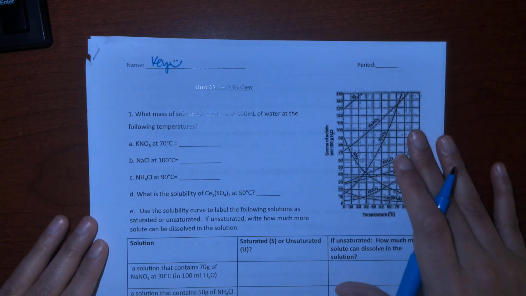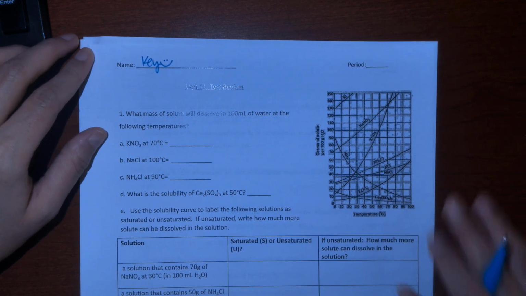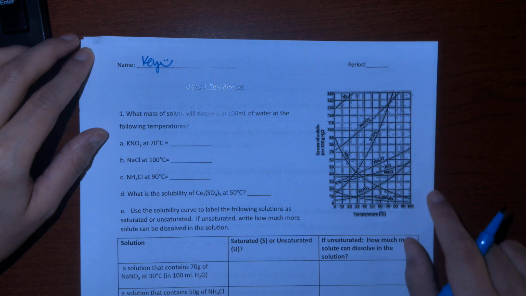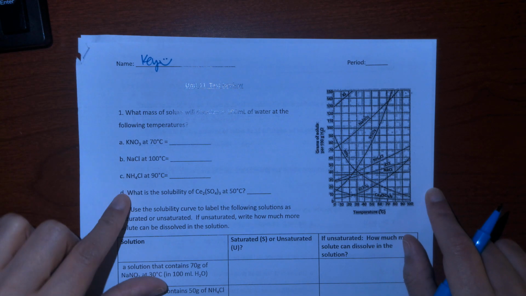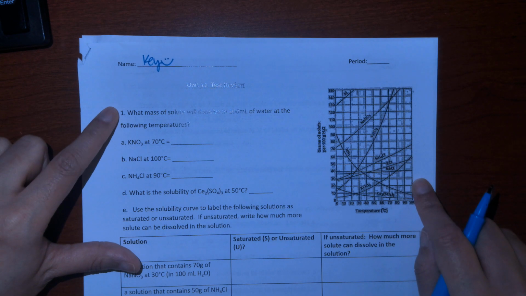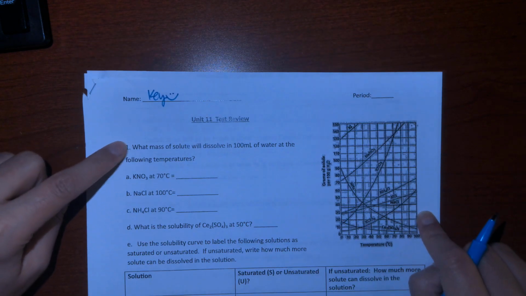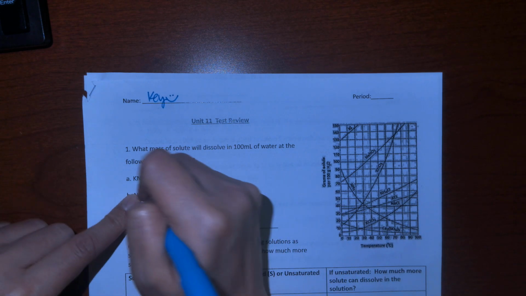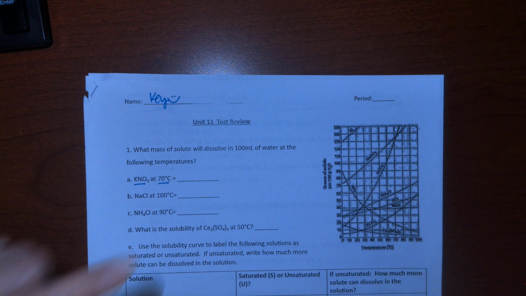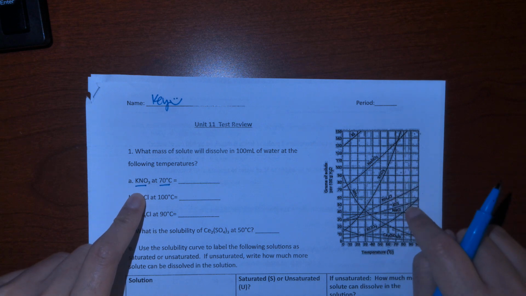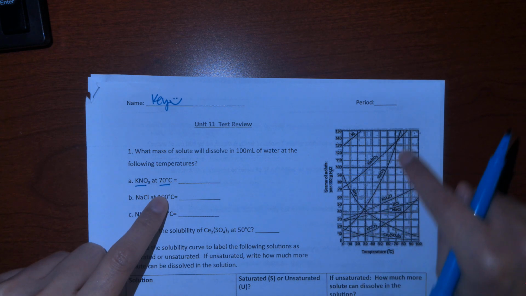So this first part of the test review here is the solubility curves. So these questions so far are basically asking when is it saturated. What mass of solute will dissolve in 100 milliliters of water at the following temperatures. So for part A, KNO3 at 70 degrees Celsius. Whenever there's the compound, that's the line you're looking at, and in this case, it's this line over here.